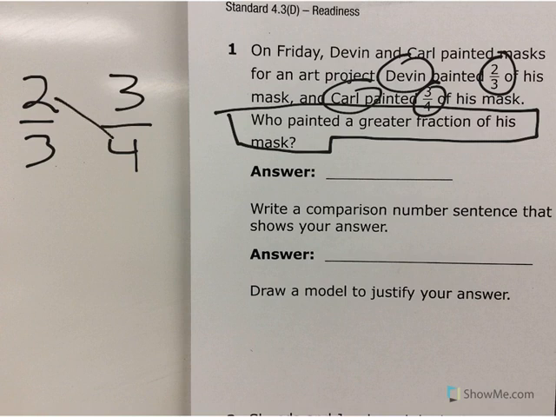2 times 4 is 8. And 3 times 3 is 9. So it looks like 3/4 is a larger fraction. So that means Carl painted more of his mask. Carl did.